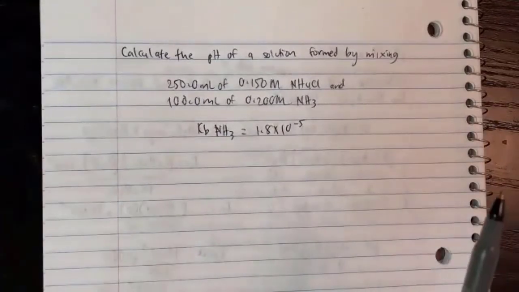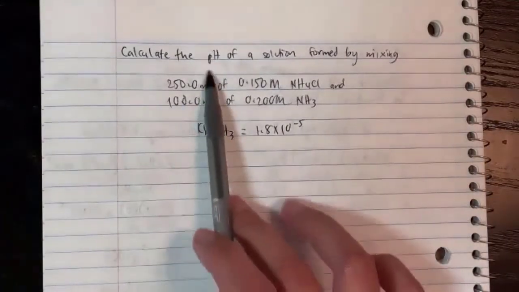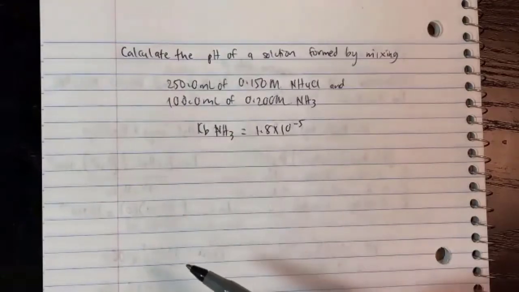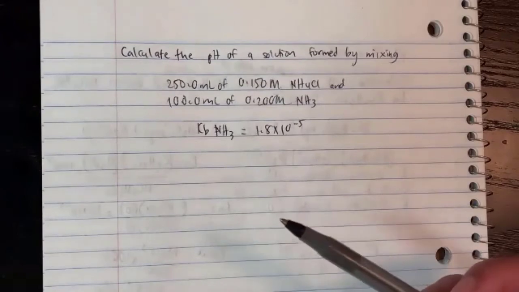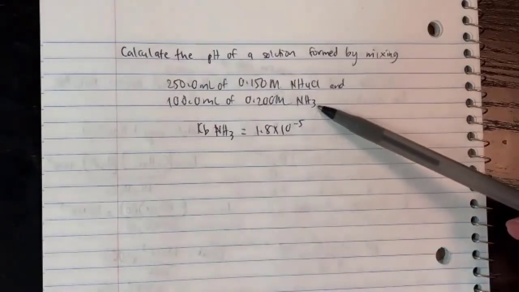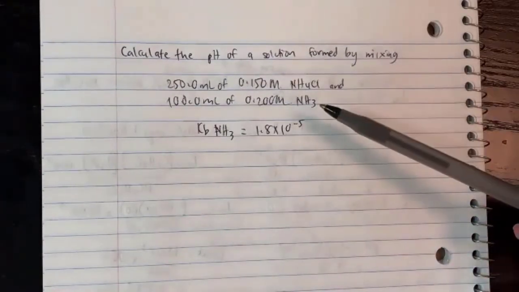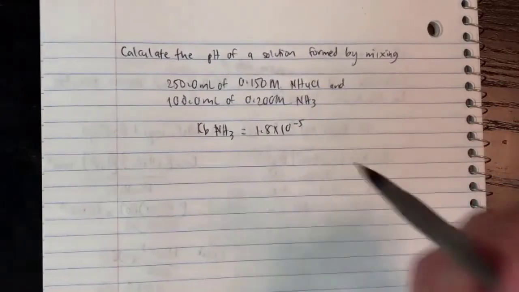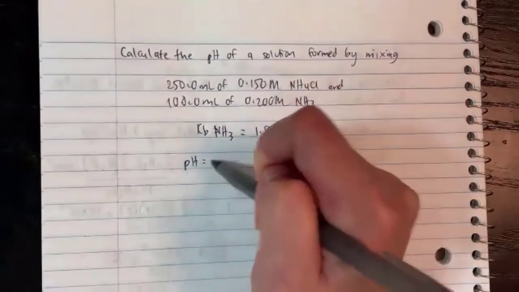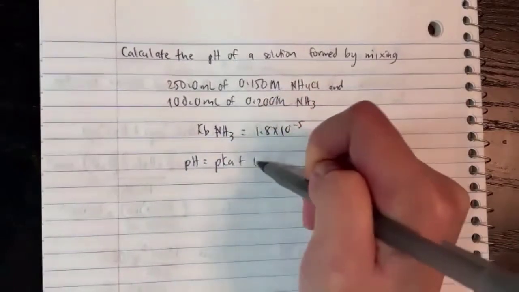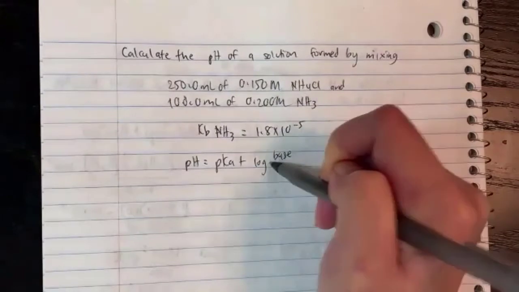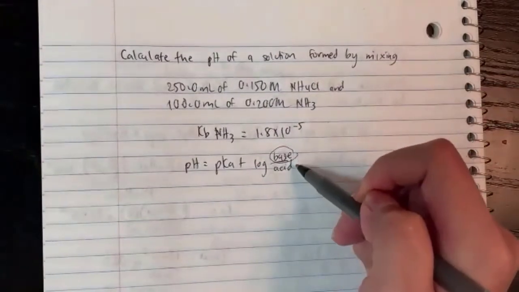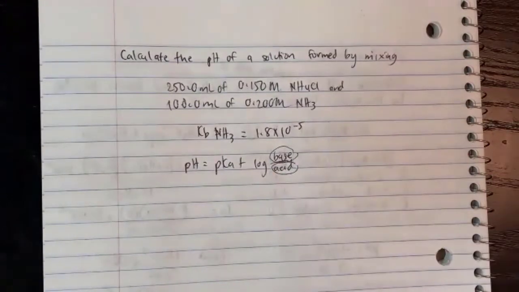So you can calculate the moles first, and the total volume is 350. So basically take the moles divided by 350 to get the molarity. Really, the mole ratio is enough to get the true ratio of the base versus the acid. You also have to recognize that this is the base and that's the conjugate acid, okay? So the equation here is pH equals pKa plus log of base over acid. So you want to put the ammonia up here and then the ammonium down here, okay?